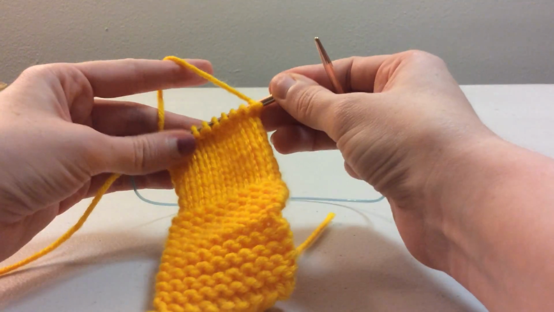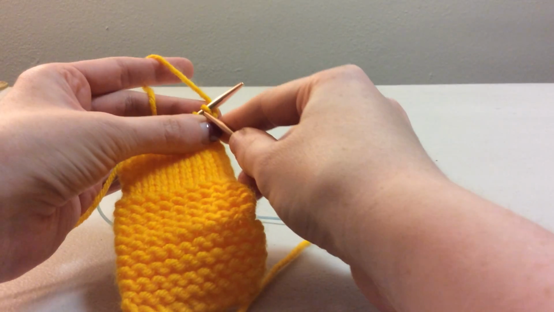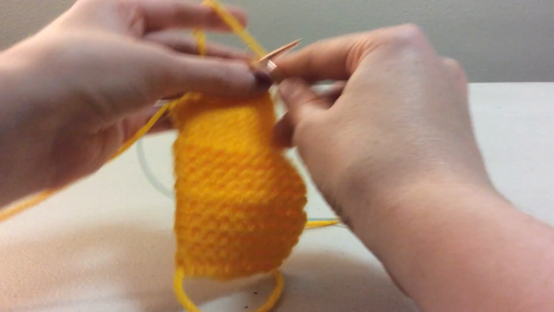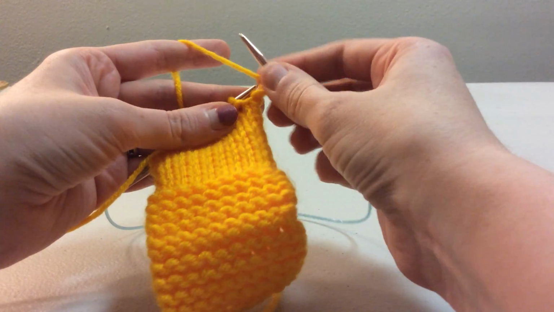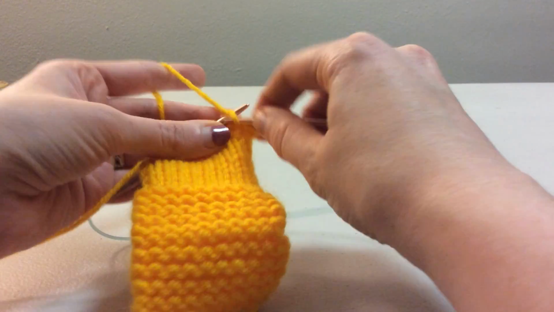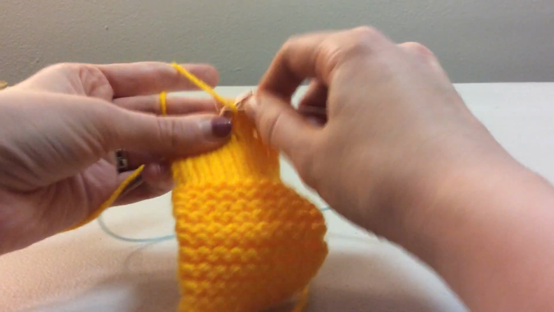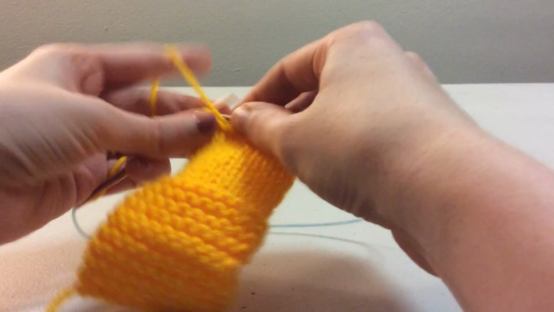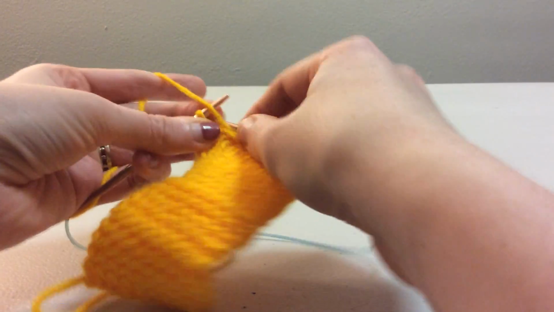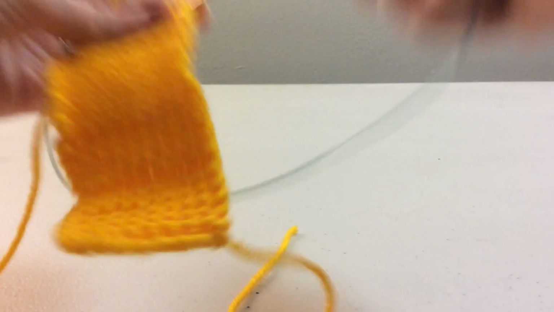Alright, and we're going to talk about one other kind of stitch here, and it's called ribbing, and that's where you knit one, purl one, which is a type of ribbing. There's different types. Ribbing is basically just stretchy. It's what you see at the end of sweaters and hats. So what I'm doing is I'm alternating. I'm doing knit, purl, to the end. Knit one, purl one, knit one, purl one.